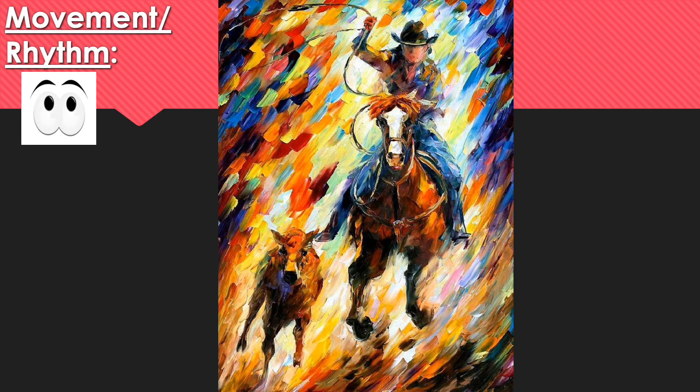And again, this one appears to have movement. It appears that the cowboy is wrangling that cow and he's moving, even though it's just a series of brush strokes in the way that it's positioned.